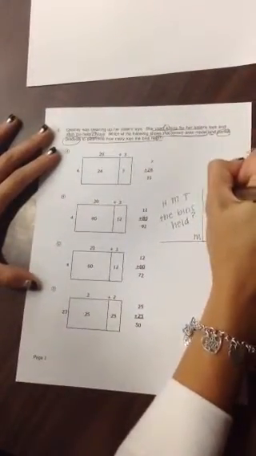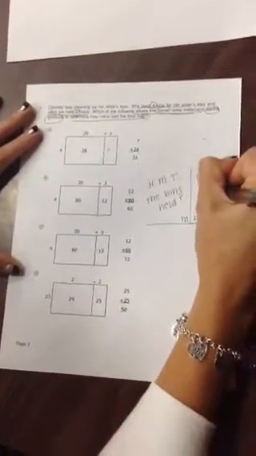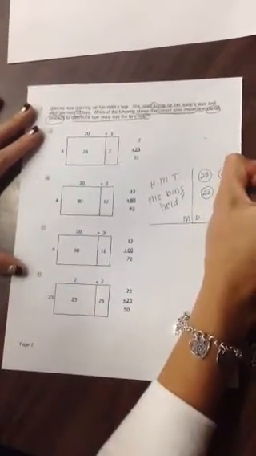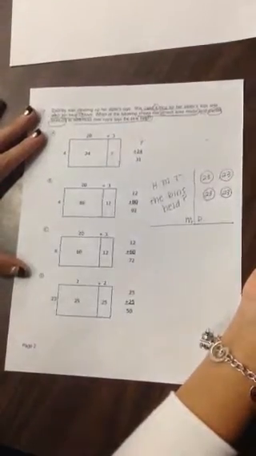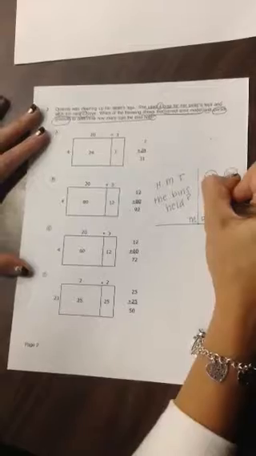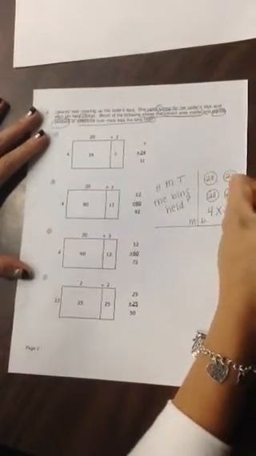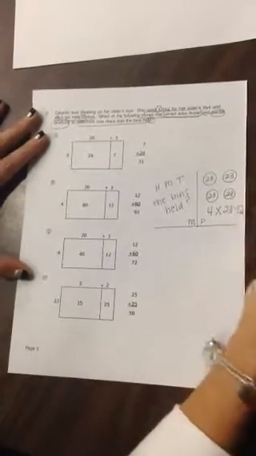So bin 1 can hold 23, bin 2 can hold 23, bin 3 can hold 23, and bin 4 can hold 23. So now they can write the multiplication fact based on that. So here I have 4 bins of 23, which is going to equal a product.